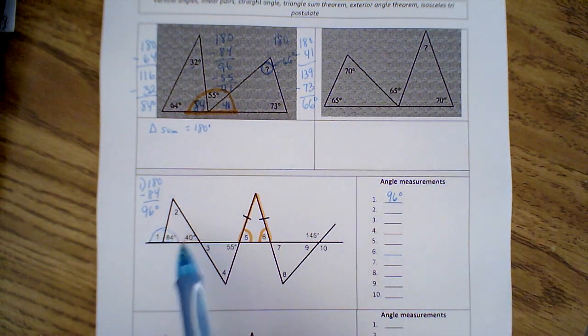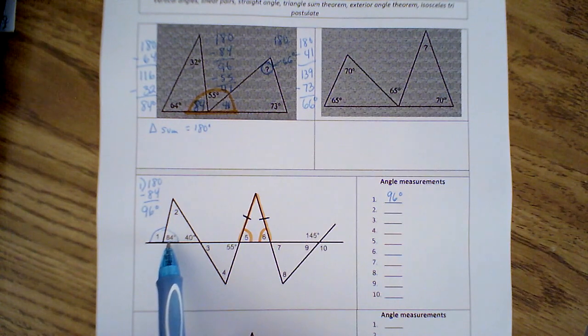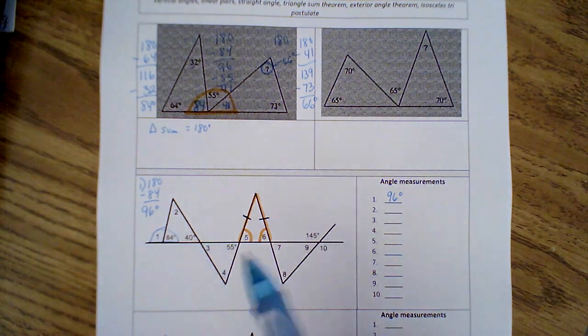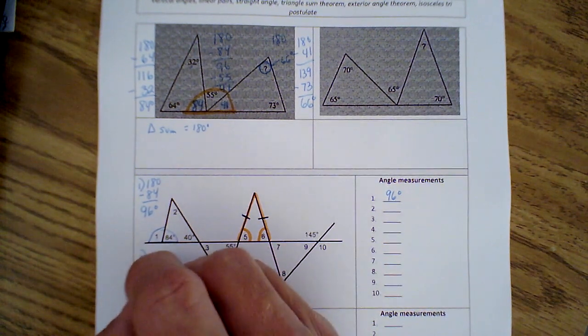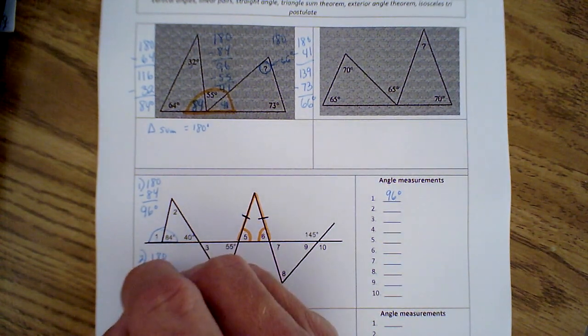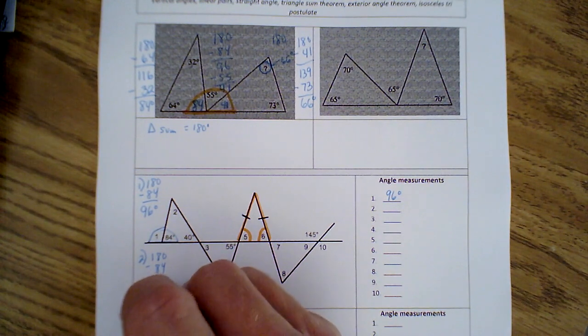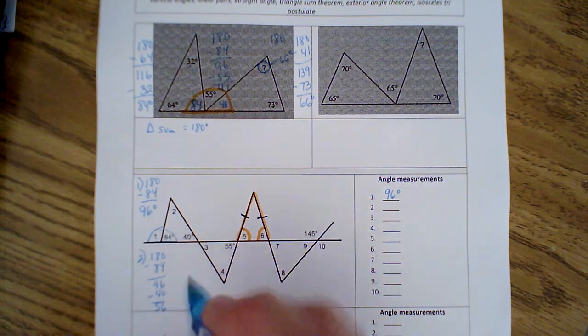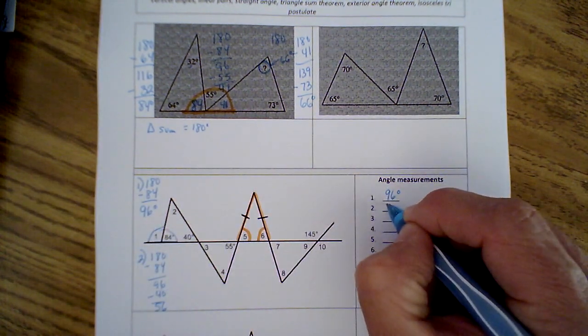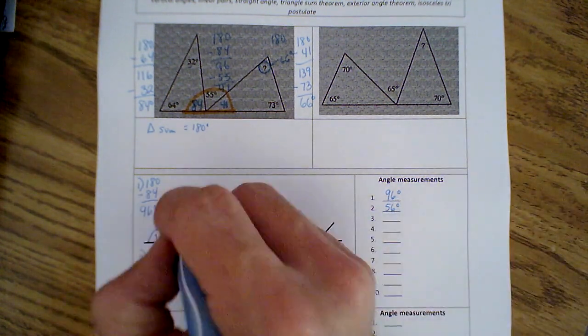Angle 2, if I know that this is 84 degrees and 40 degrees, I would go 180 minus 84, which would give me that 96 again. And then 96 minus 40 would be 56 degrees. So my angle 2 would be 56 degrees.